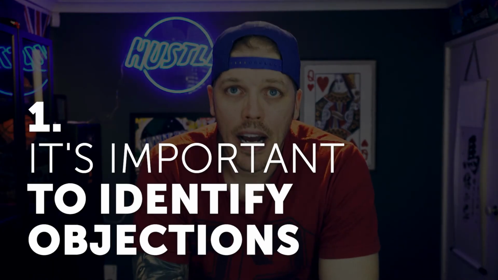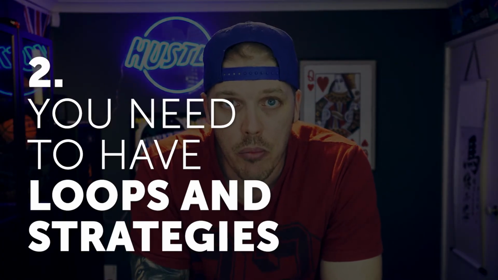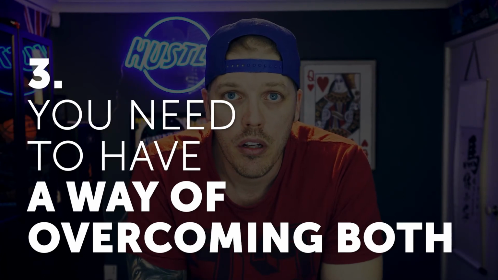Summary. We need to be able to identify objections. We need to be able to identify logistical objections, identify fear objections. We need to have some loops and some strategies to get them from logistical into the fear, and then have a way of overcoming both. And you have to do it seamlessly. You have to be able to be really calm the whole time. You can't get flustered. That's how we're going to overcome these objections. There's no crazy strategies behind it. It's simply understanding and identifying what you're dealing with.